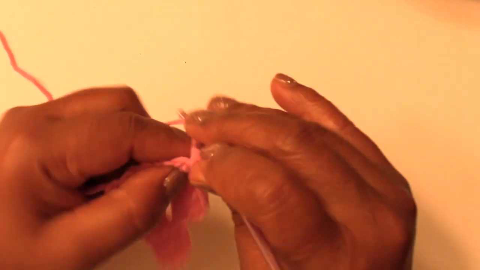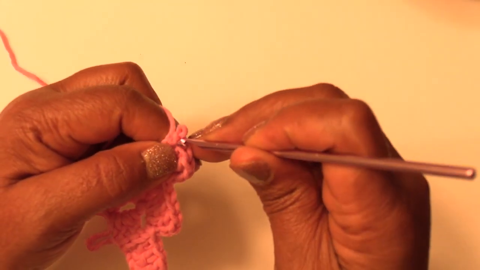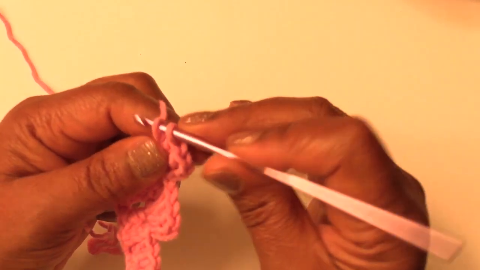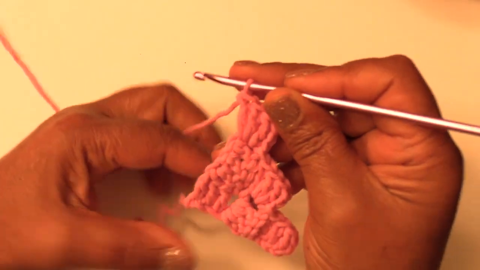So I'm going to continue just like this until I have the fabric the size that I want.